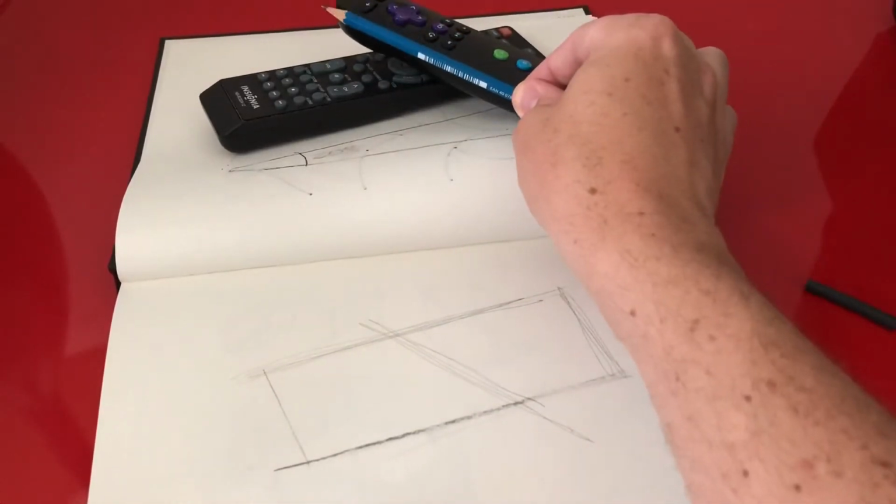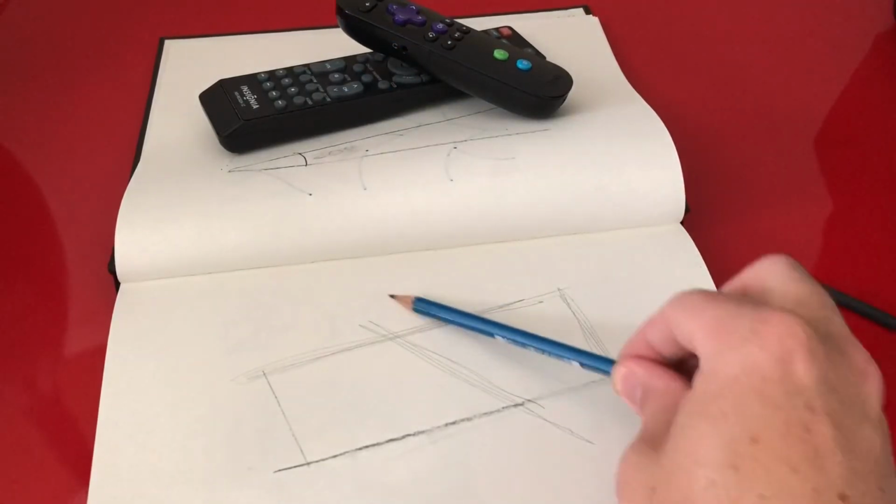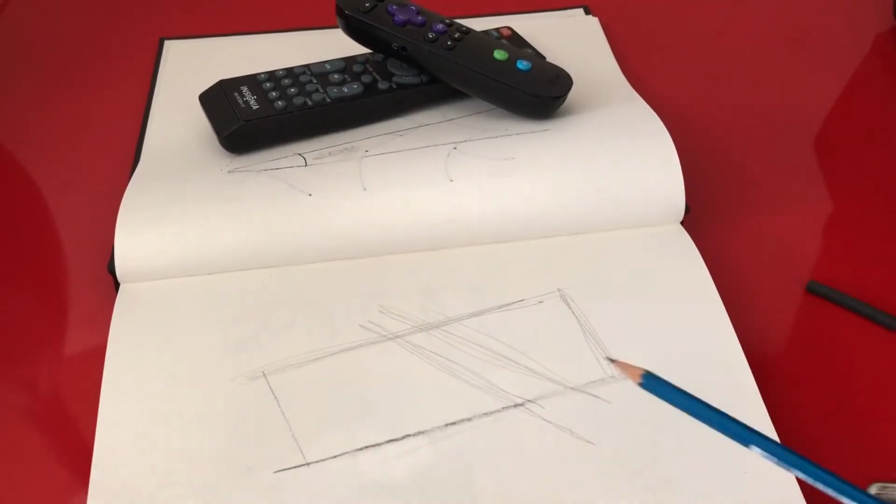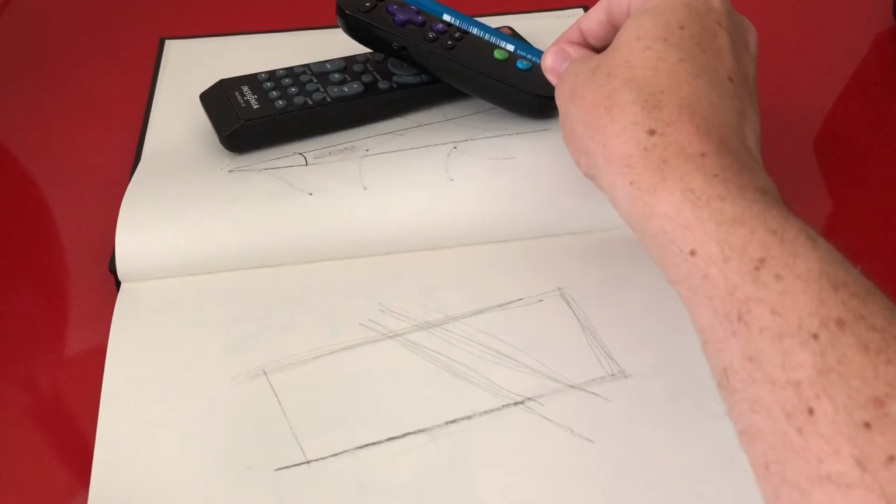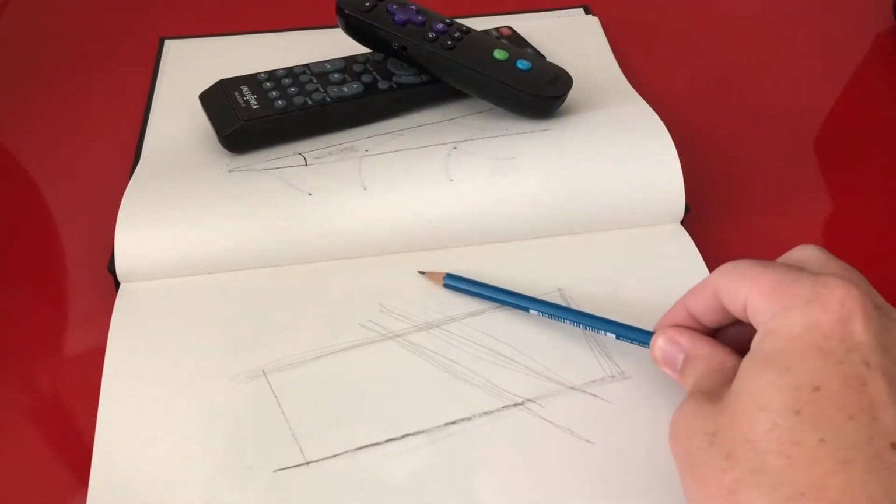Can I get this angle here? Should be parallel, just like in my last video. If it's scribbly, who cares? We're just getting a rough estimation here.